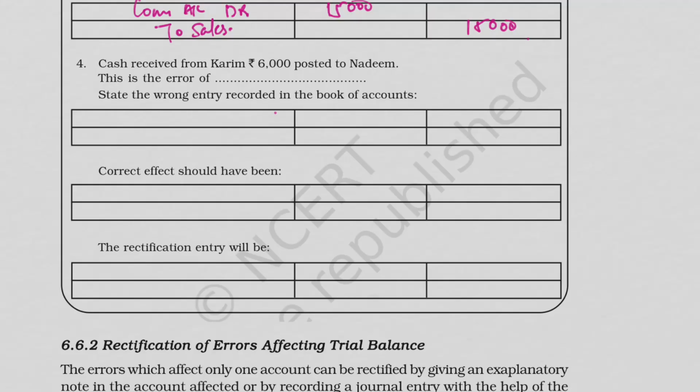Next question we have cash received from Kareem rupees 6,000 posted to Nadeem. So this is also an error of commission. Why? Because the correct amount was recorded, but it was posted to the wrong person's account, Nadeem instead of Kareem. So wrong entry recorded is cash account debit rupees 6,000 to Nadeem rupees 6,000.